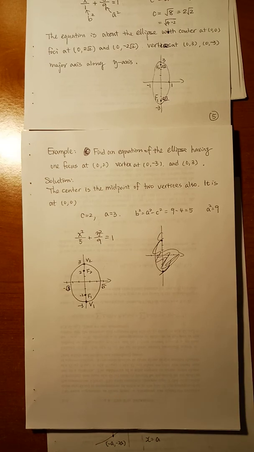Okay, very good. So that's how the ellipse works. We have a few more minutes, and let me just emphasize something, and we will stop. When you have an equation, how do you know the major axis?